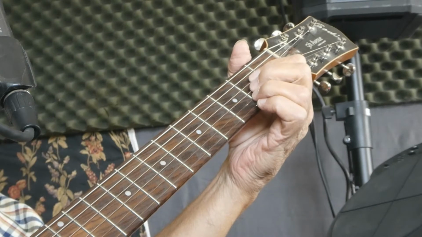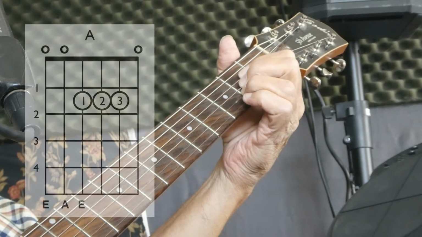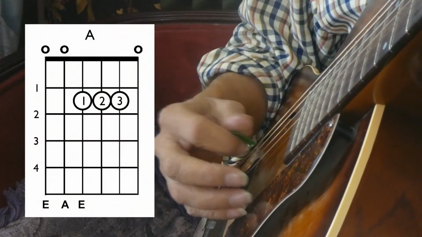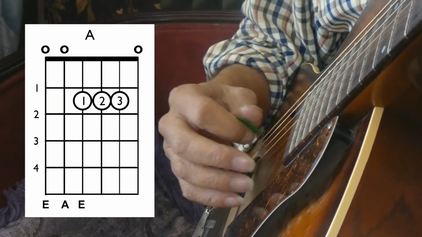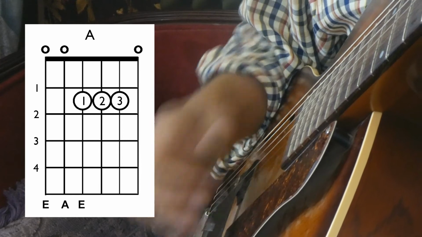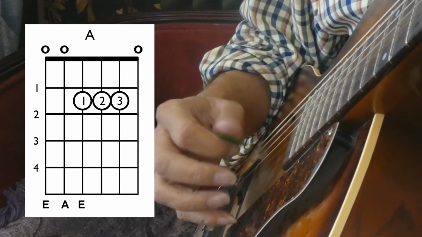Well, this uses only the 1st and the 5th, which means it's the same pattern whether you're playing an A chord or an A minor or an A7. So what's the pattern? 1/5 for A. Well, on an A, I can either move up to the 5 or I can move down to the 5, the low E.